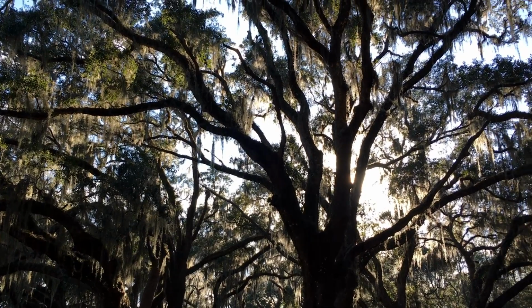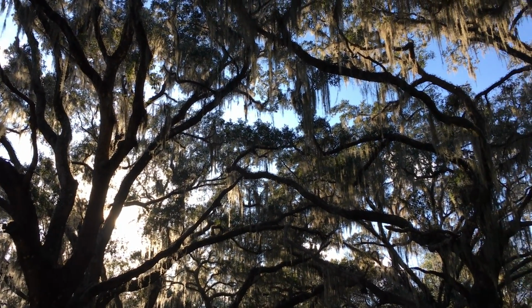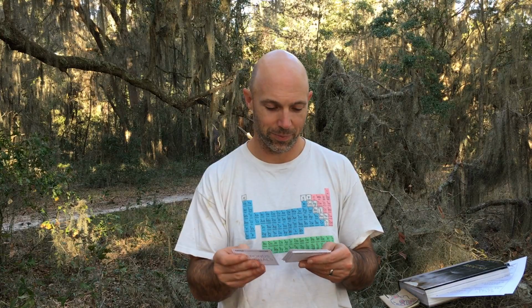Another biological function would be provide shade. Here I am taking advantage of that right now. The trees above us, many of these live oaks, providing that with their leaves, with their trunks and limbs. Also plenty of Spanish moss getting out there to provide shade.